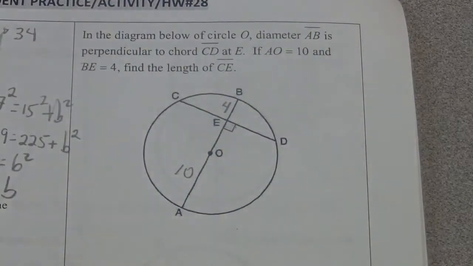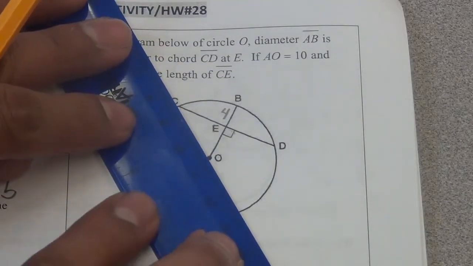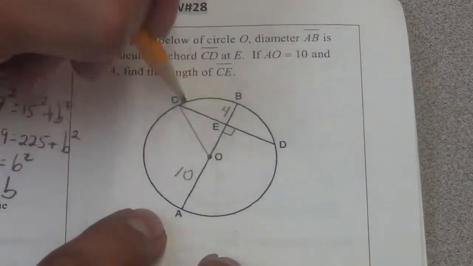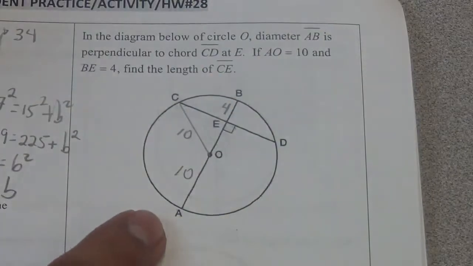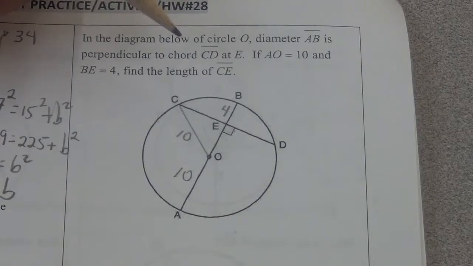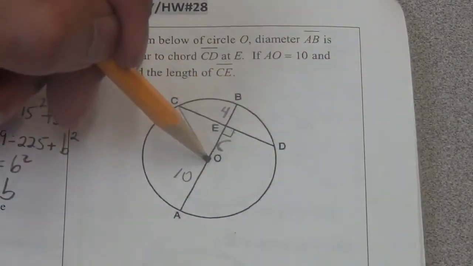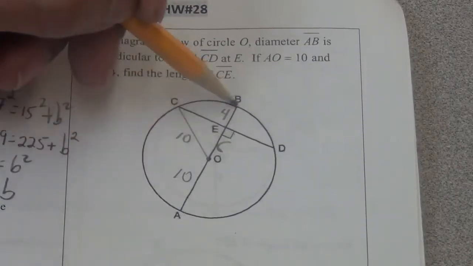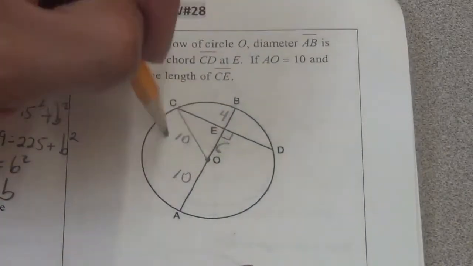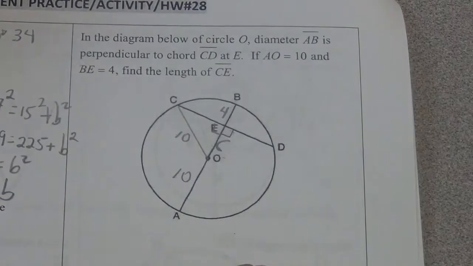That's easy. Watch this. I'm going to draw a radius from the center of the circle. And you already know this radius is 10, right? Now, do I know OE? Can you tell me what OE is? Exactly, it's 6. Why? Because if this whole thing is 10, because it's a radius, and we already got 4, then this is 6. Now I got two sides of a right triangle.